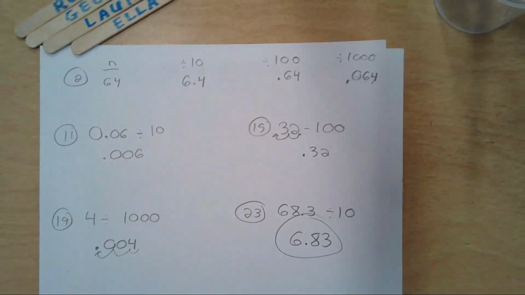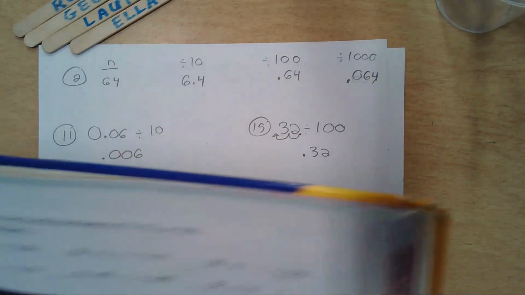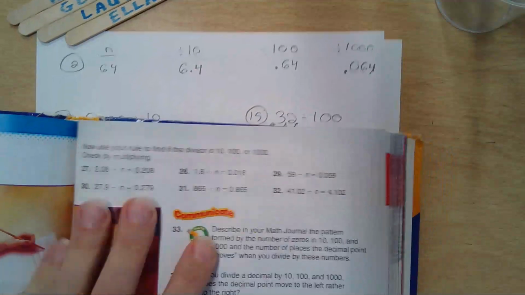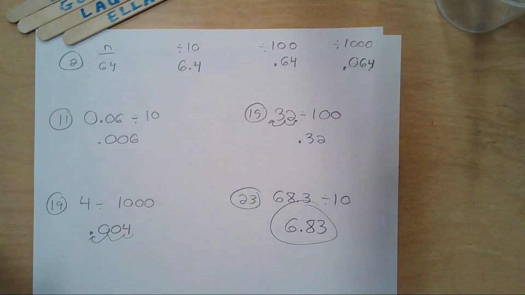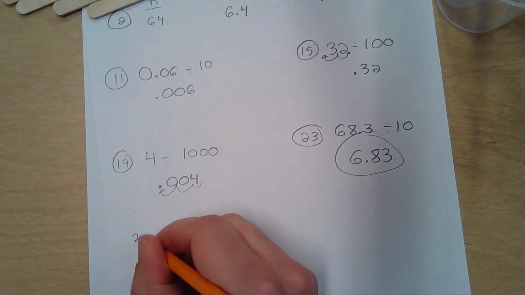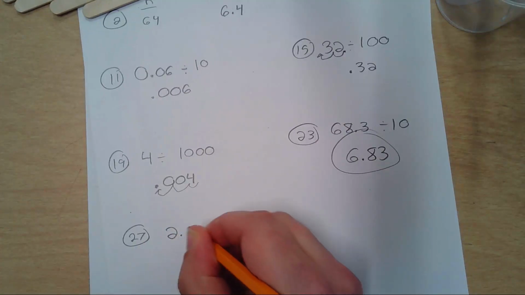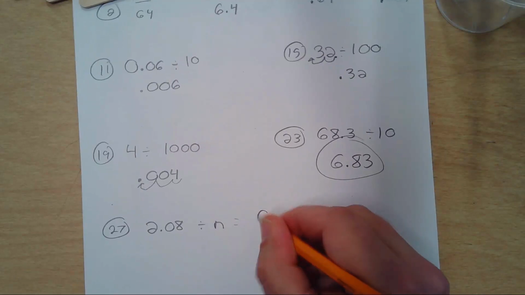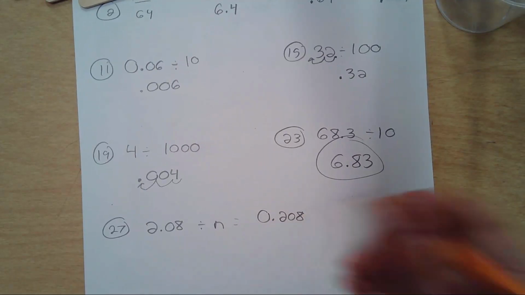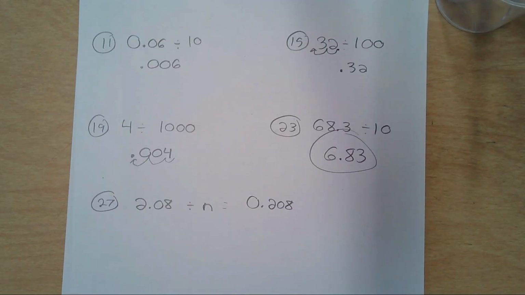What else is there to tell you here? So we'll go to the other side here. Figure out the missing power of 10. So 27 says 2 and 8 hundredths divided by n equals 208 thousandths.